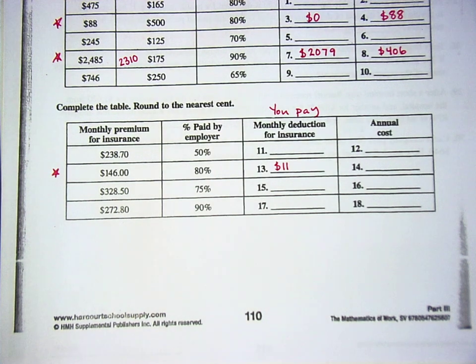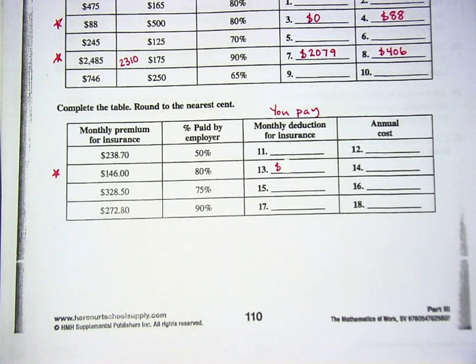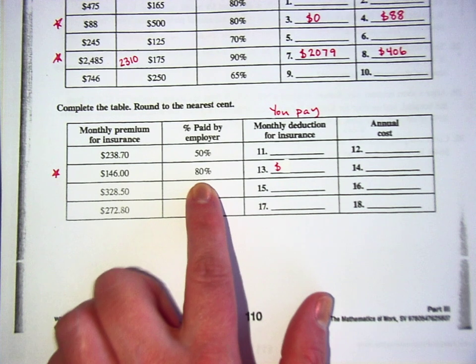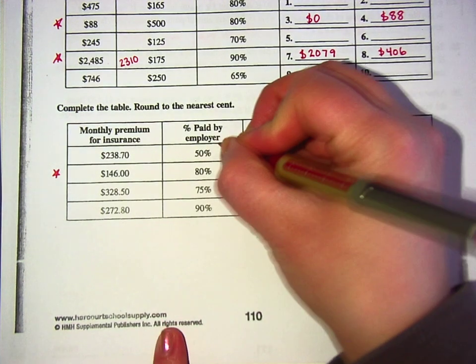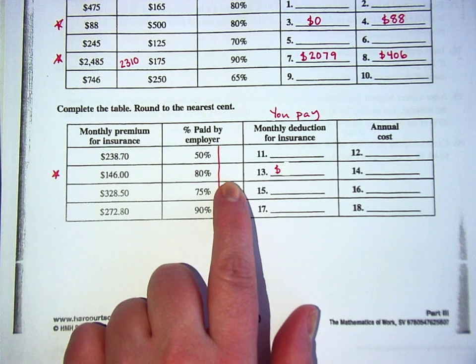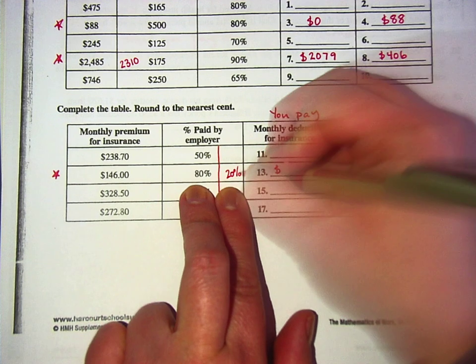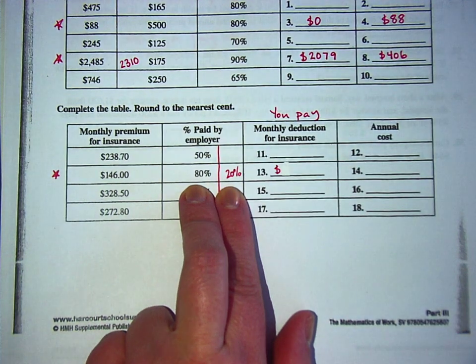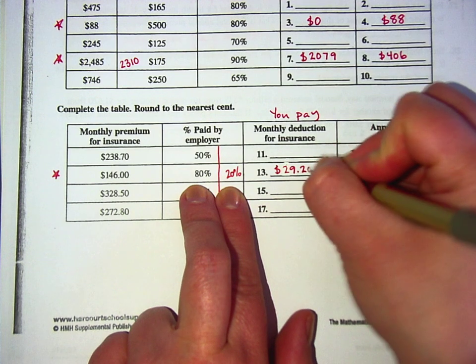Why shouldn't I write that down? I was making a mistake by writing it down. Why shouldn't we write this down? Yeah, that's what your employer pays. That's not what you pay. So instead, let's figure out what we pay. You could subtract what we just figured out from the total, or we could just do a different percent. What percent do you pay? If they pay 80%, we pay 20%. So instead, take 146 times 0.2. So you pay $29.20 per month.